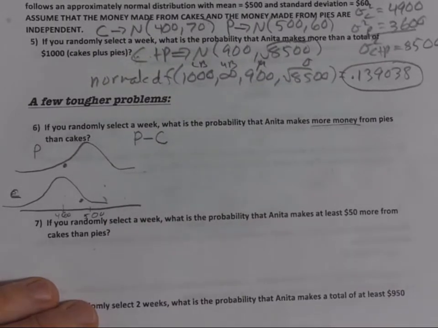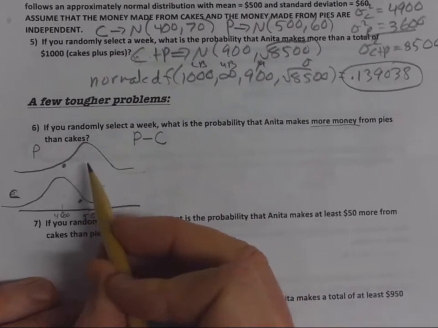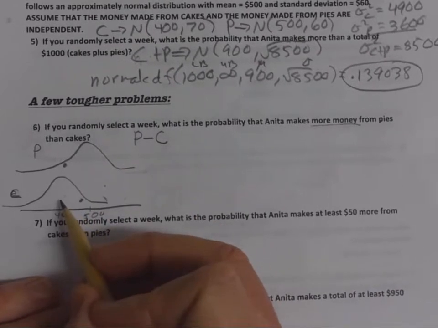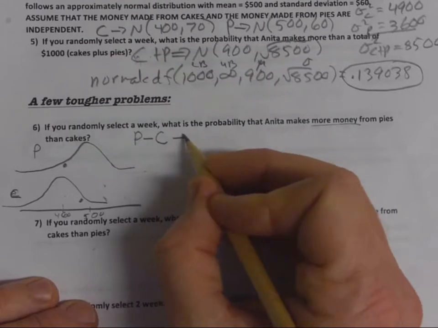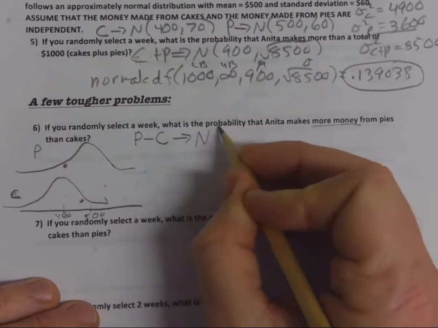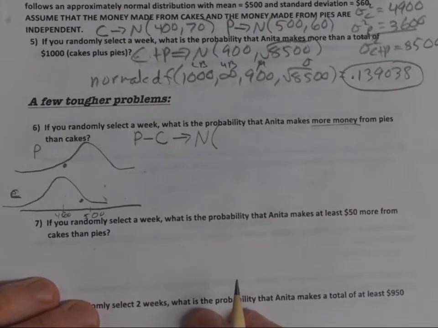In other words, if you were to take a random value from this and a random value from this and subtract them, and do that a large number of times and plot those points, guess how it would vary? It would vary approximately normally, which we're not going to get into that proof at all.